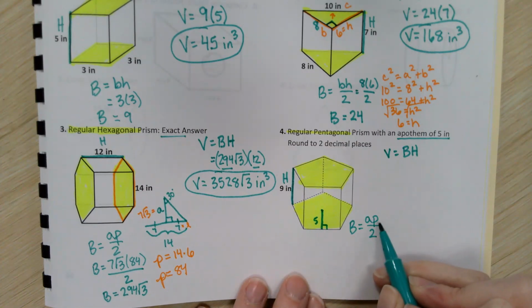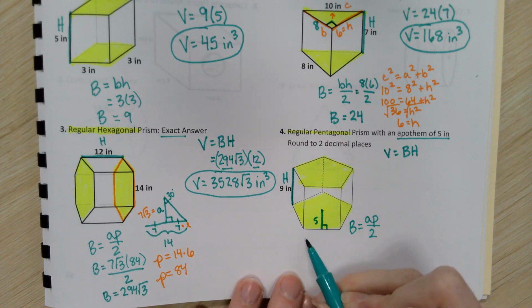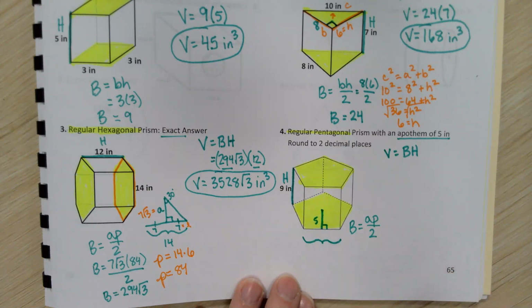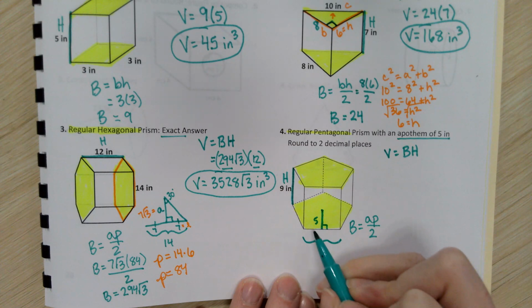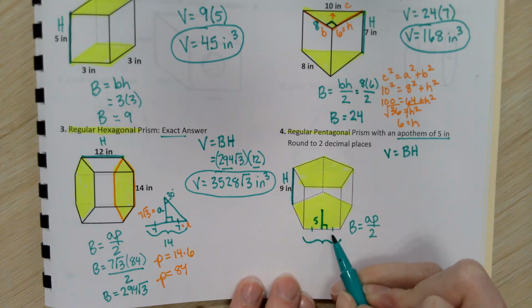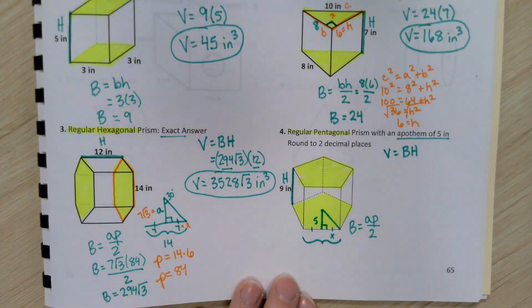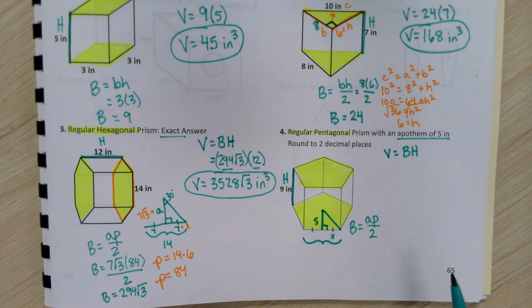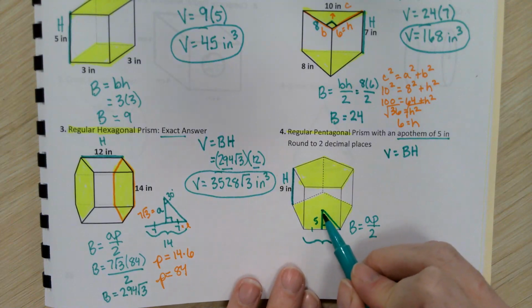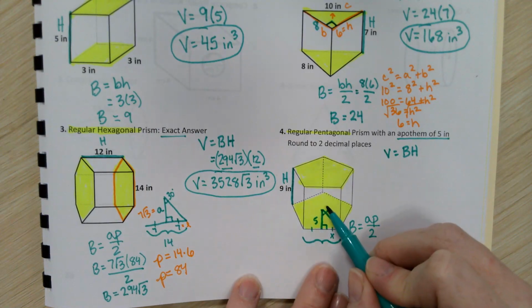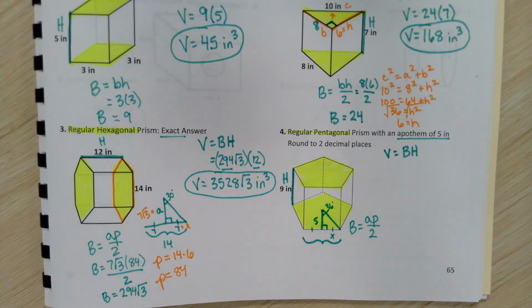And then my only other necessary part would be the perimeter, which means I need to find this whole entire side. So if I'm thinking about the fact that these match, I really need to track down that little piece right there inside this triangle. Again, that triangle is laying flat on the yellow. And that angle at the middle for a pentagon is 36 degrees.